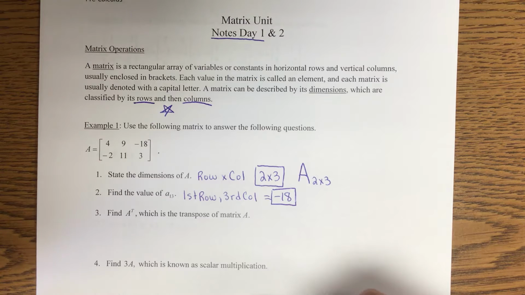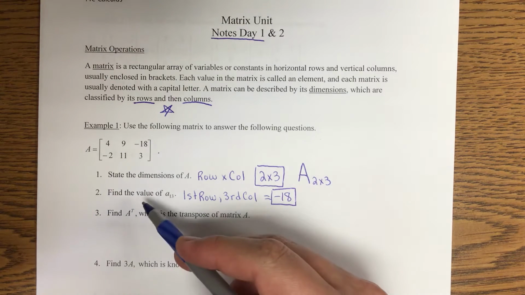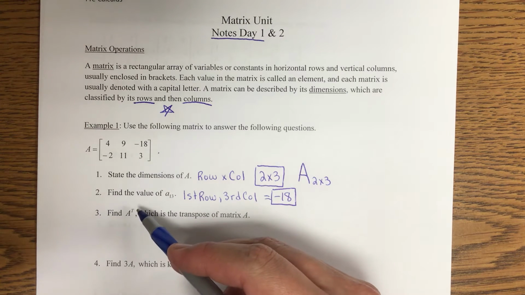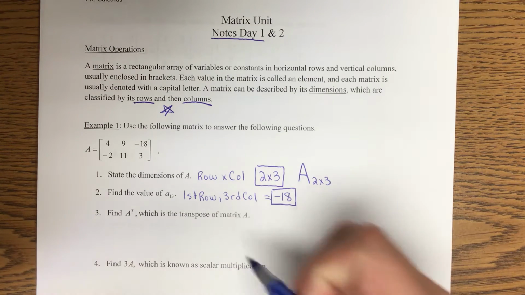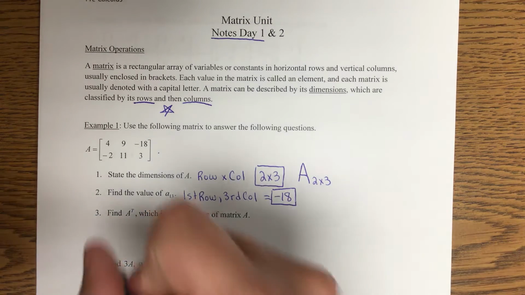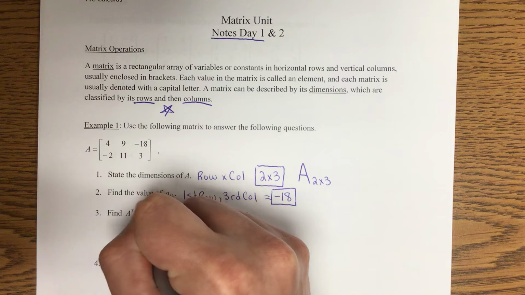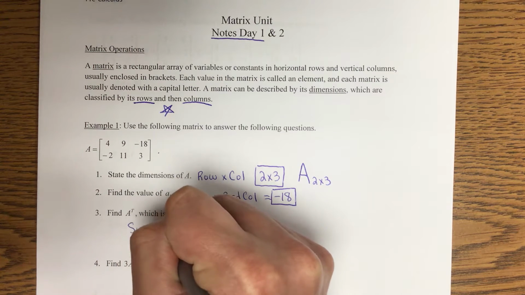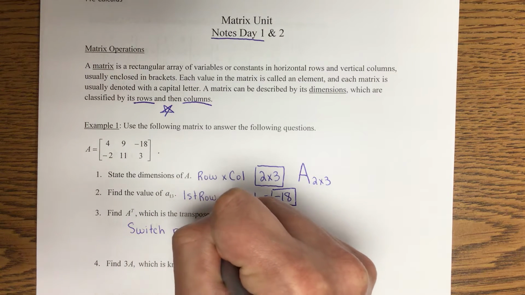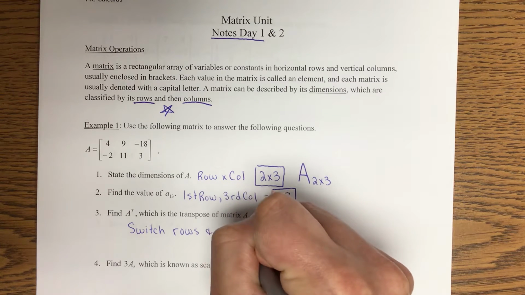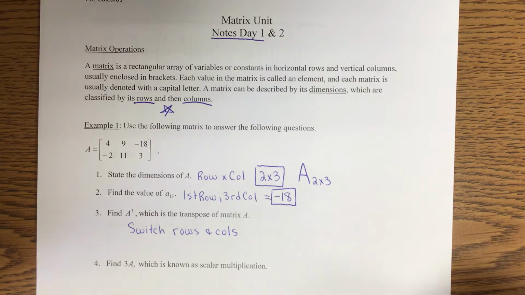Number 3 says find A, and then it's got this little t. This is called the transpose. So find the transpose of matrix A. In a transpose, all they are asking you to do is switch the rows and the columns around. So every row will become a column, and by automatic switch, the columns will become rows.